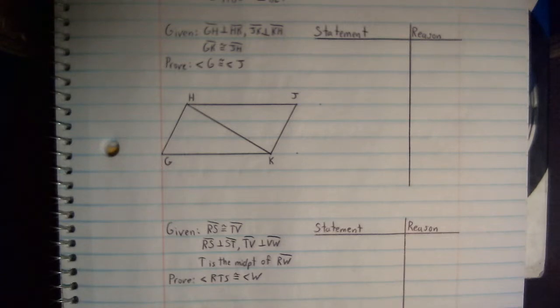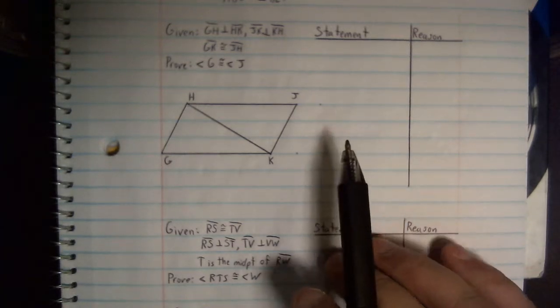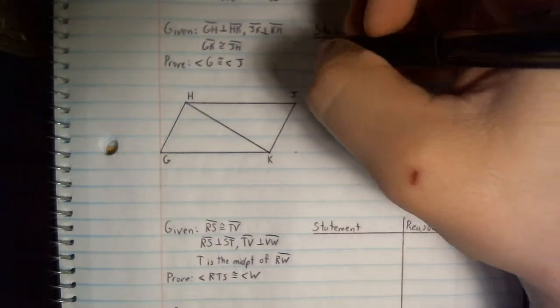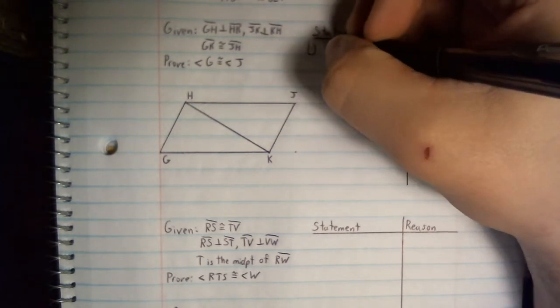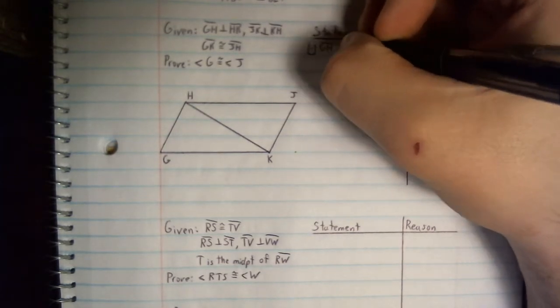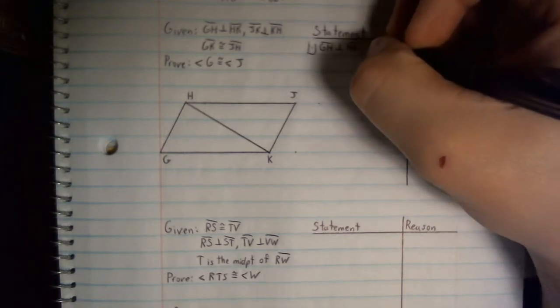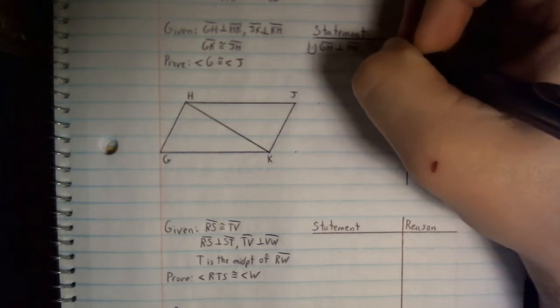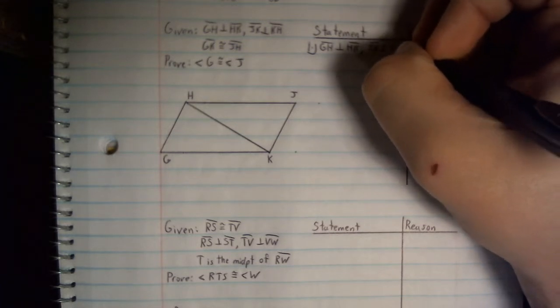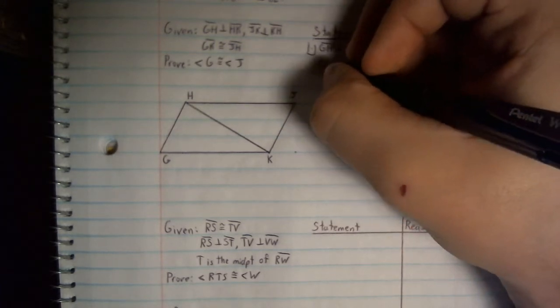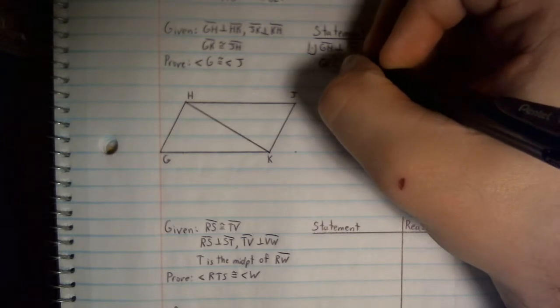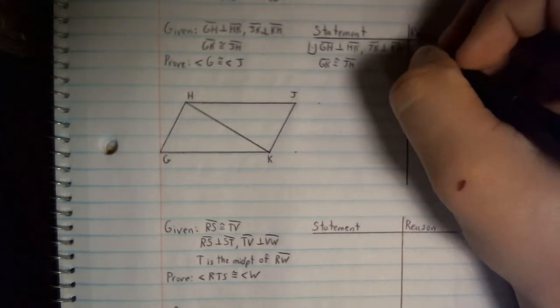So our first proof gives us some given information about perpendicular lines. It says that GH is perpendicular to HK, and JK is perpendicular to KH. It also tells us that GK is congruent to JH.